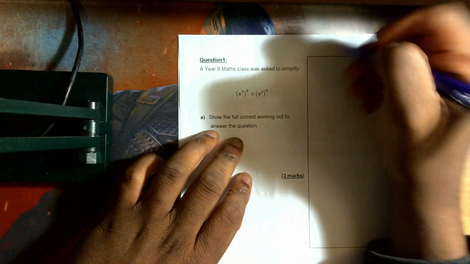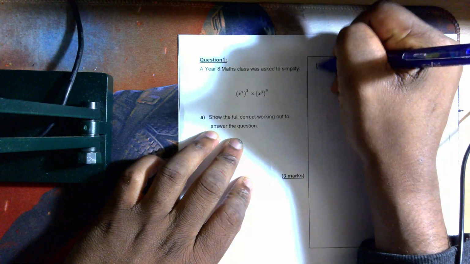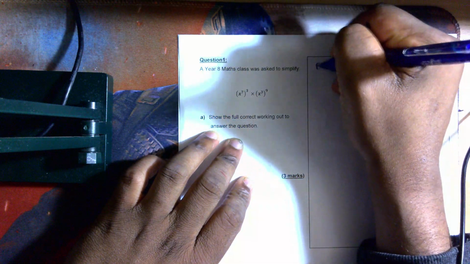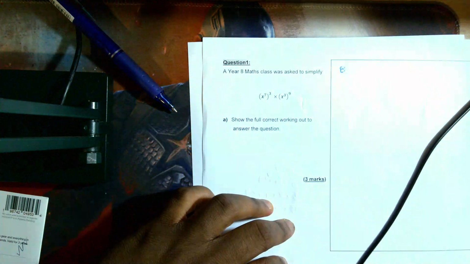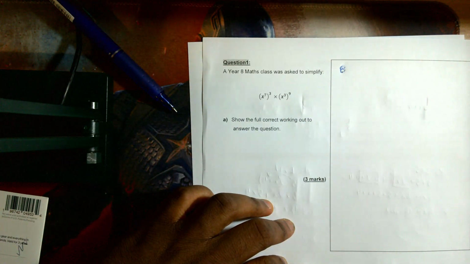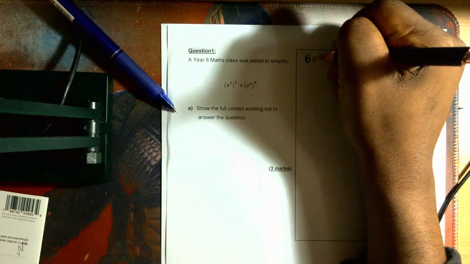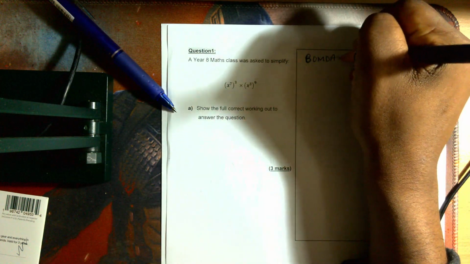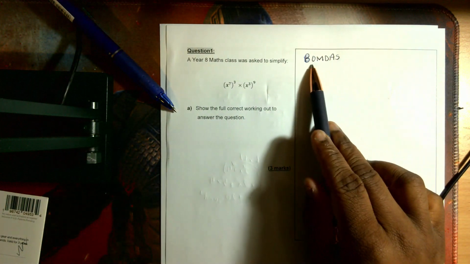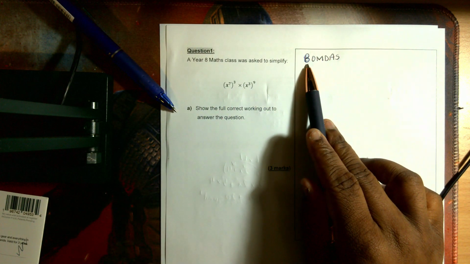So we remember BOMDAS. If we remember BOMDAS, we're going to do the brackets, so brackets before the multiplication.